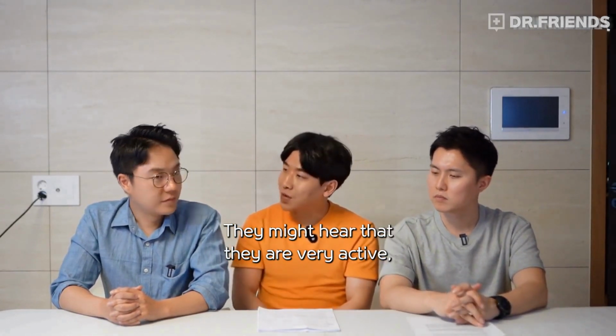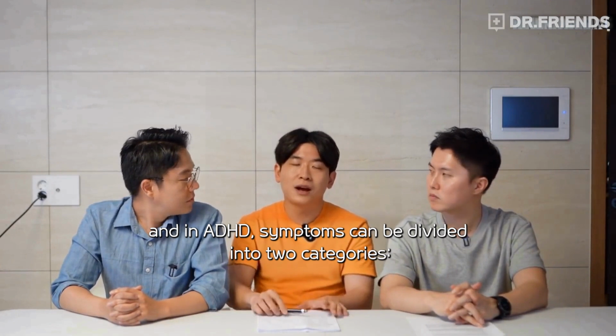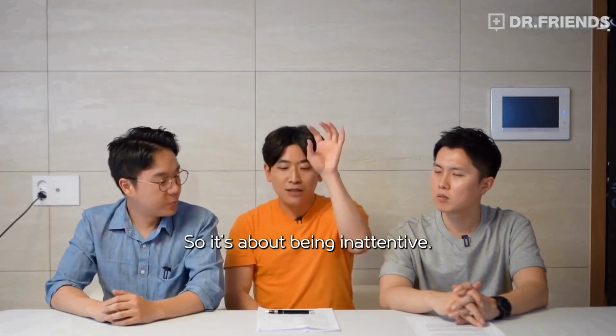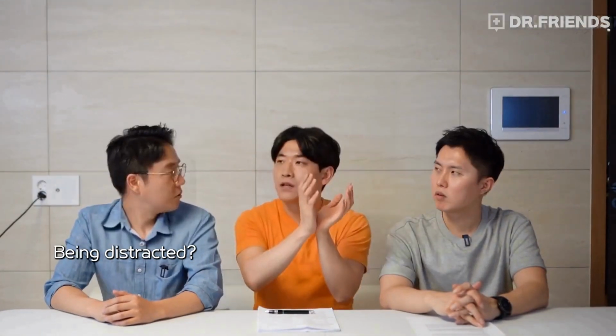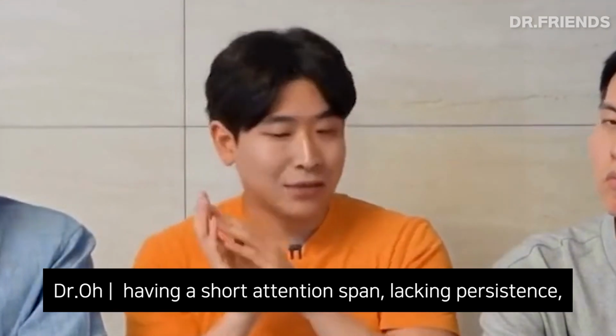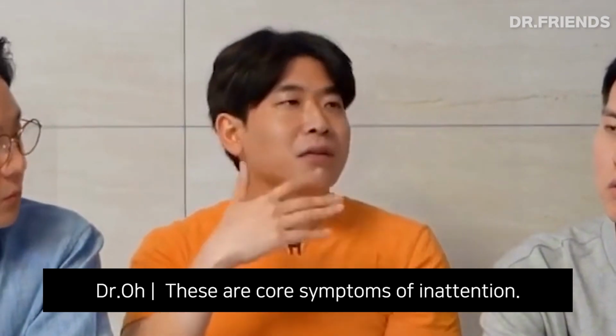They might hear that they are very active, and in ADHD, symptoms can be divided into two categories: inattention and hyperactivity-impulsivity. So it's about being inattentive, being distracted. Inattention includes being easily distracted, having a short attention span, lacking persistence, and quickly losing interest. These are core symptoms of inattention.